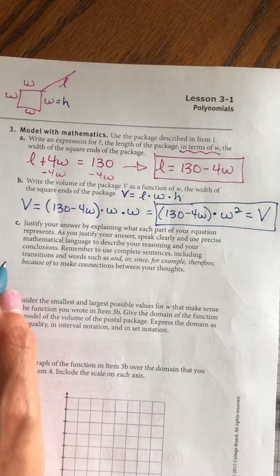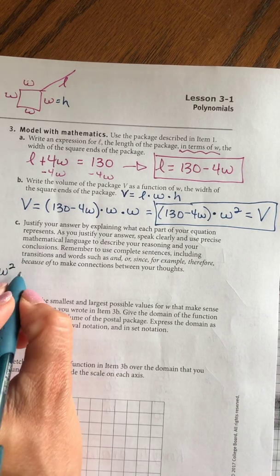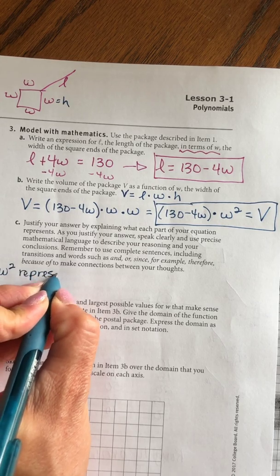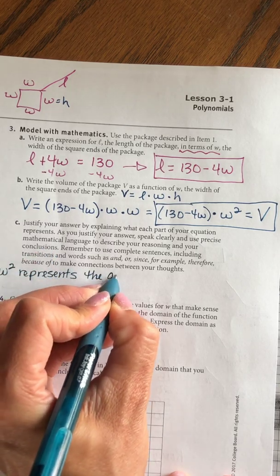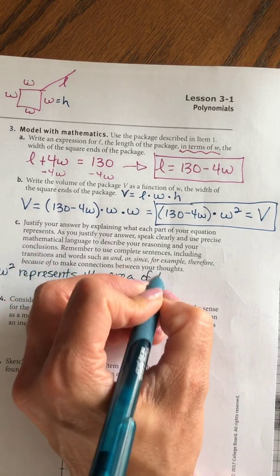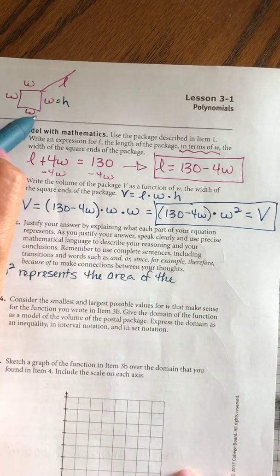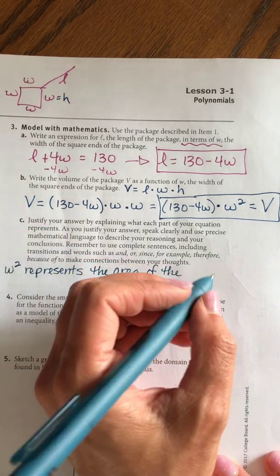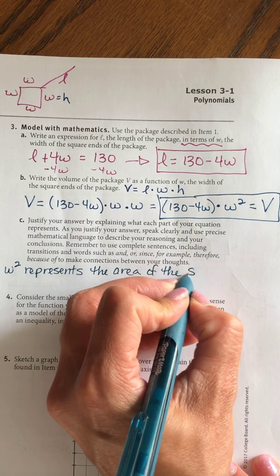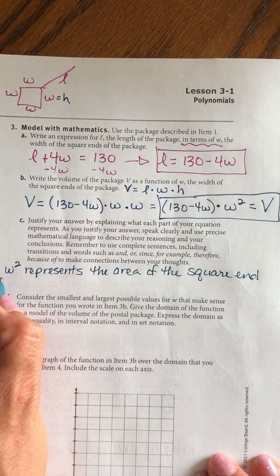All right, so this is what I want you guys to write for your notes. I'm going to put W squared represents the area of the what? Well, area of a square is length times width, or a side times side. W times W is W squared. That's the area of the square end. W squared represents the area of the square end of the package.